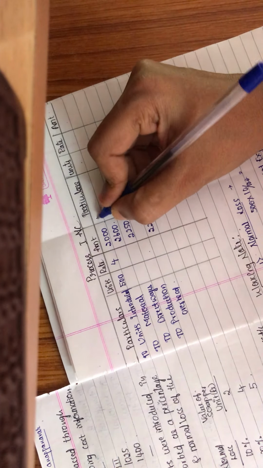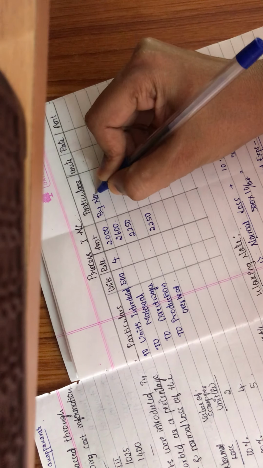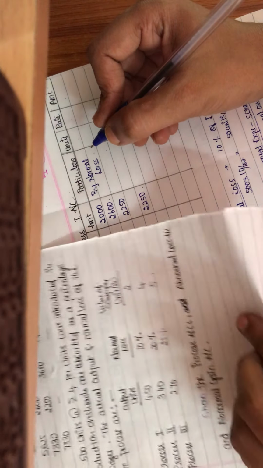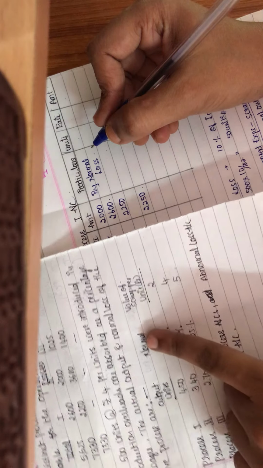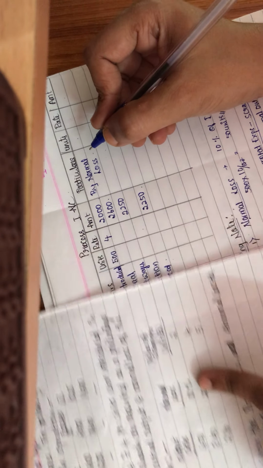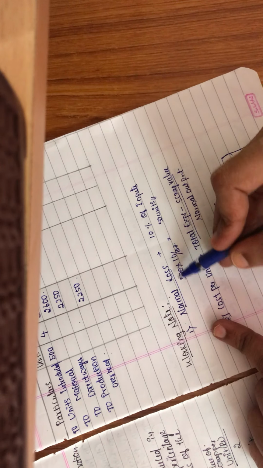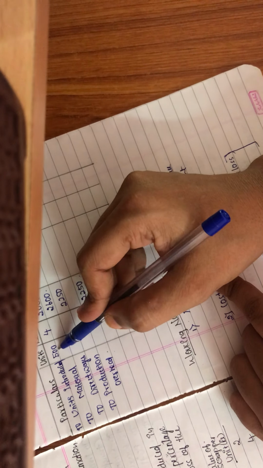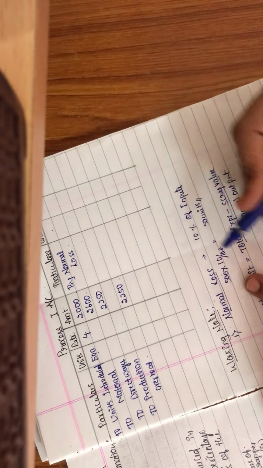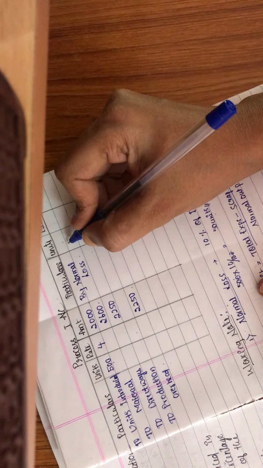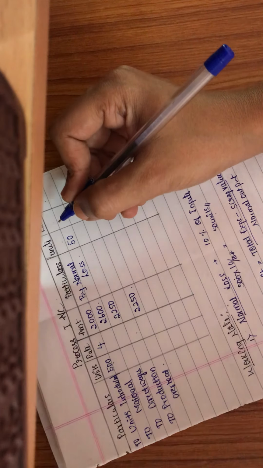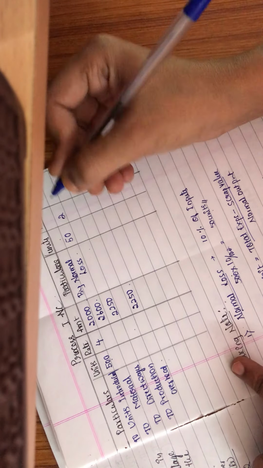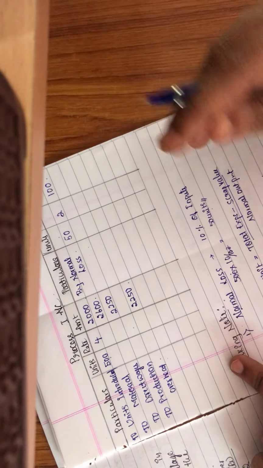Come to this side. By normal loss: in the problem they have given normal loss is 10%. See the working note, normal loss is 10% of the inputs. Total inputs are 500 here. 500 into 10%, 50 units. So 50 units into rate, they have given rate is 2. 50 into 2, we will get 100.